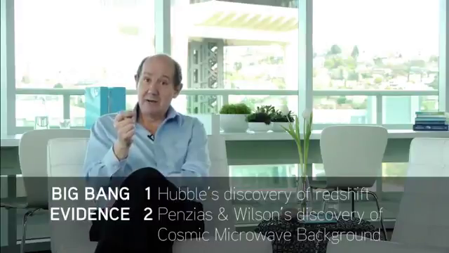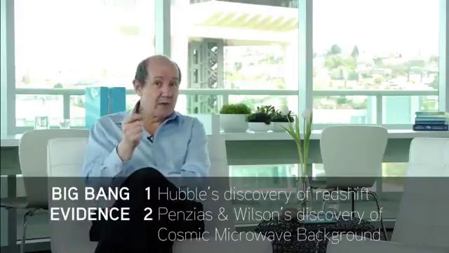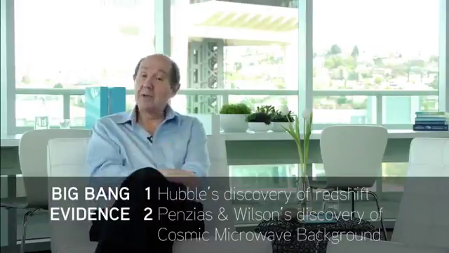Since then, many other forms of evidence in support of Big Bang cosmology have appeared, but still today, Hubble's evidence and the evidence of the cosmic background radiation are the most powerful single pieces of evidence to support Big Bang cosmology.